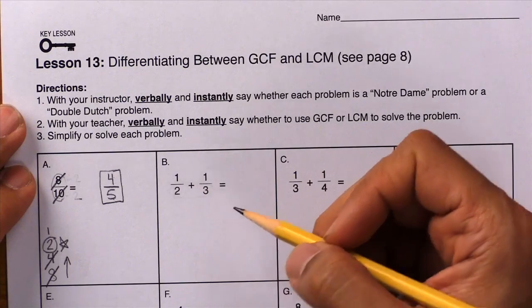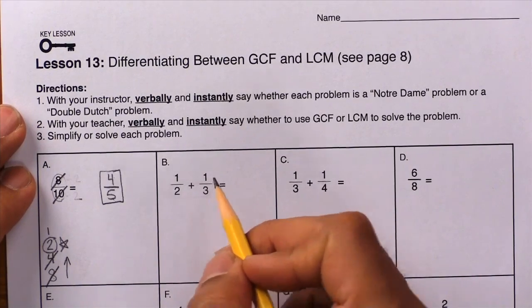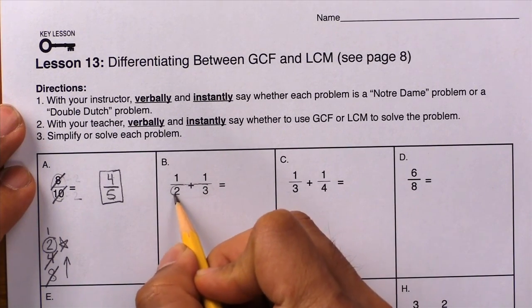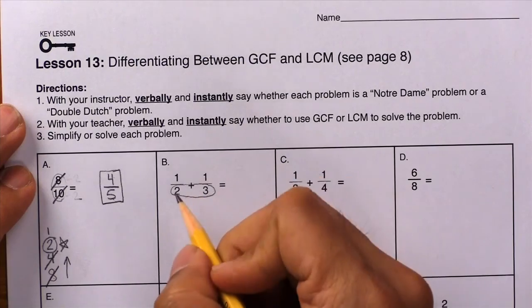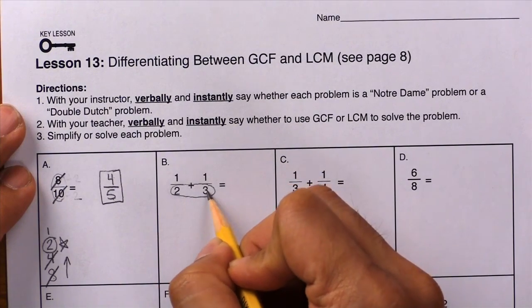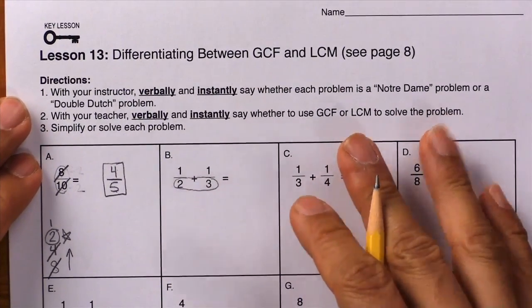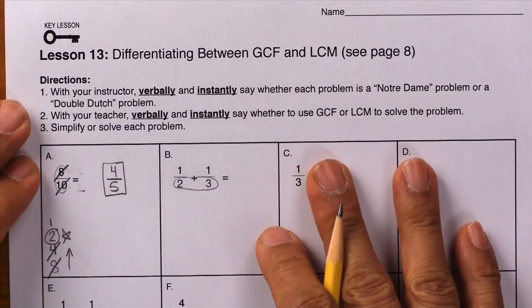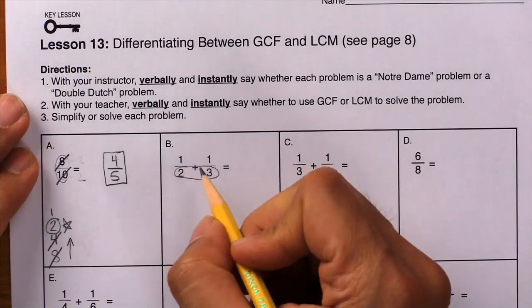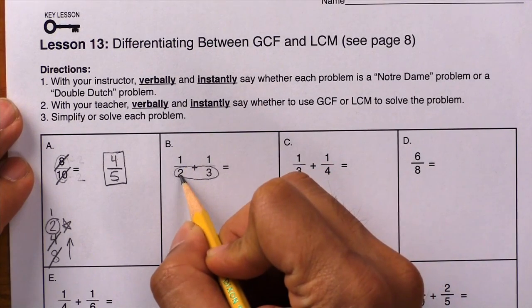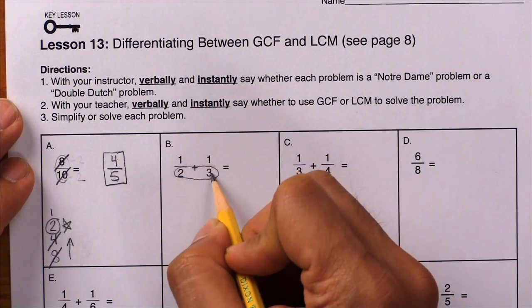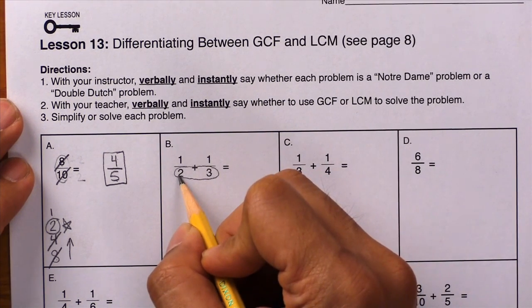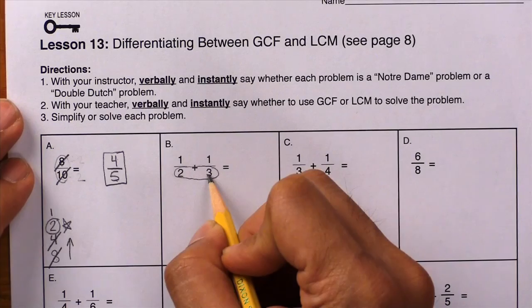Here's box B. 1/2 plus 1/3, and these are the 2 numbers that we're working with. We have a denominator and denominator. That makes this a double Dutch problem, so we're looking for the LCM. Use the magic question first. Can you do 3 divided by 2 evenly? No, so we have to use the shortcut. Don't count by 3 and count by 2. Just count by 3, which is a larger number.